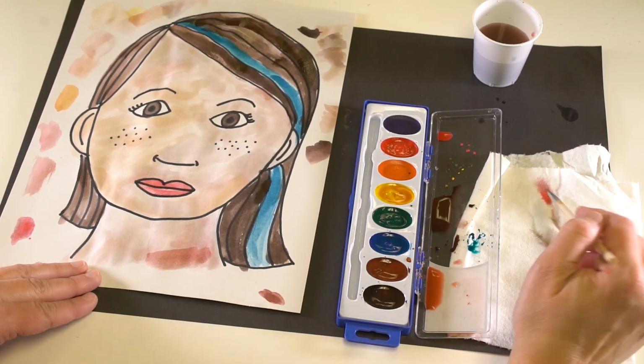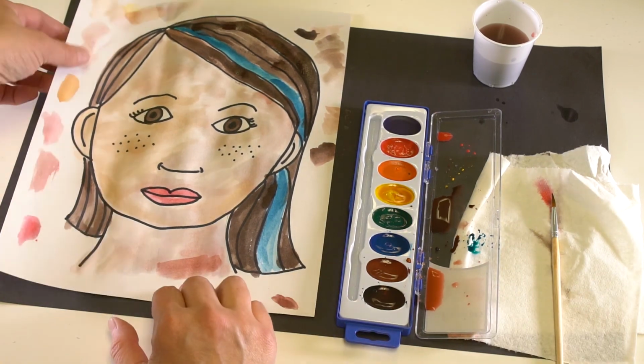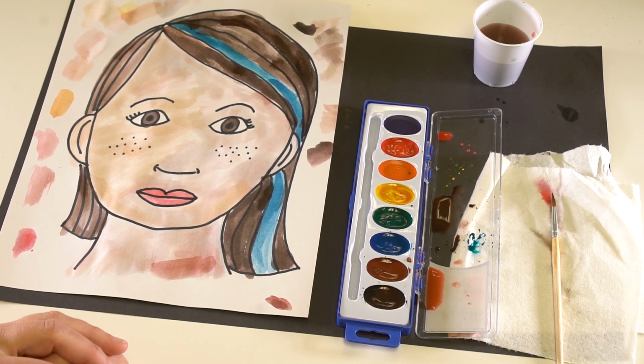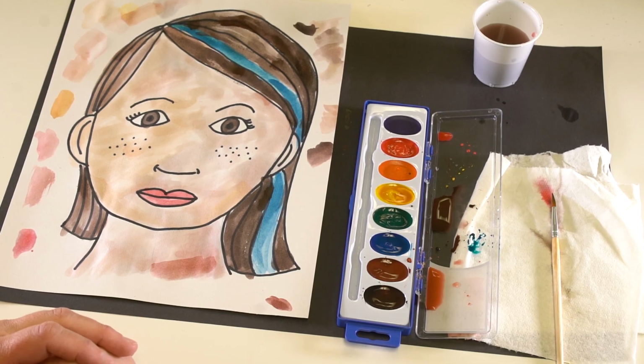And there we go. I like her. I think she looks quite a lot like me. Once this dries, we'll get started on part 2. So you're going to need to set this aside for a while and come back to it later.